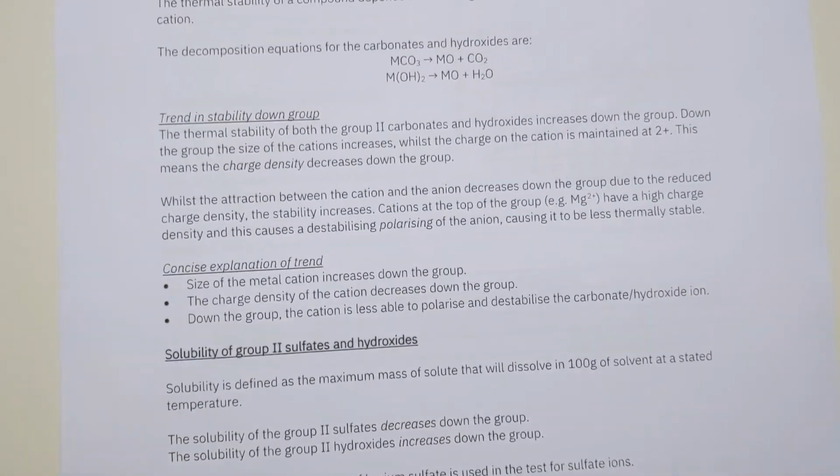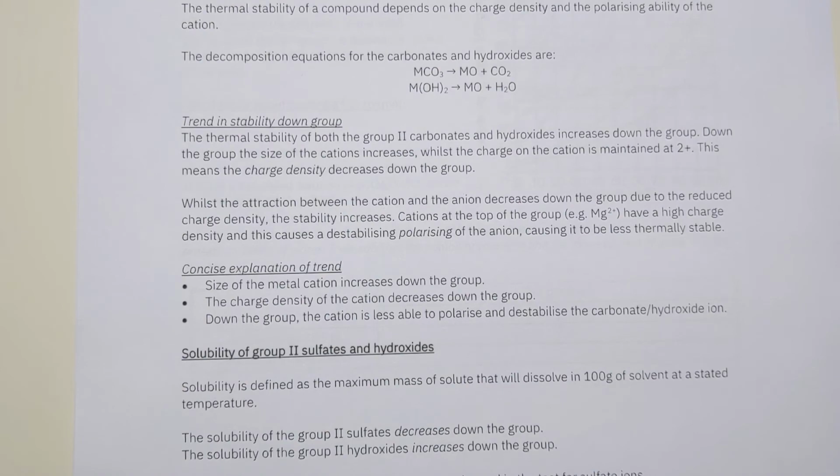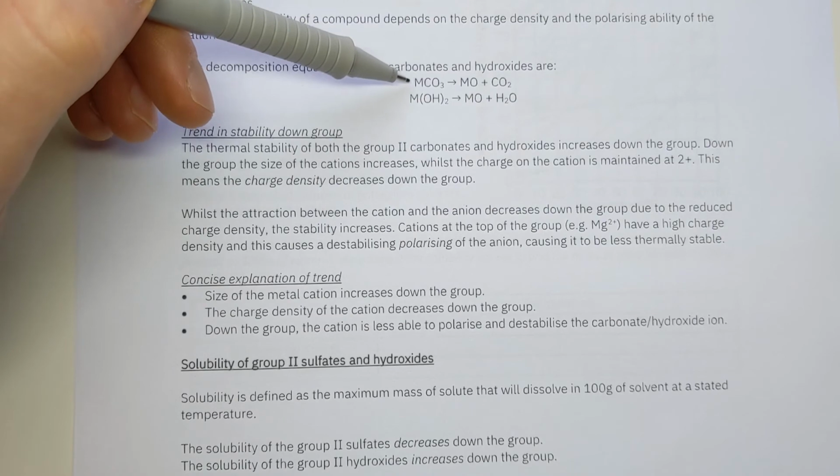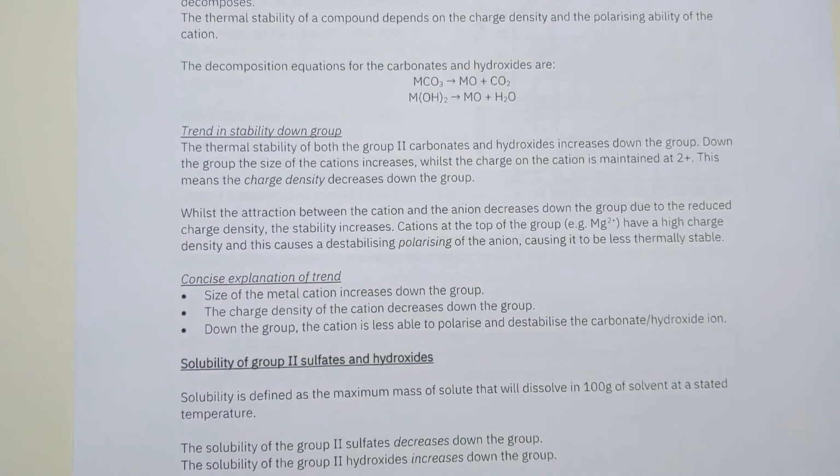So showing how that's written down in a paragraph, I will read through this. The thermal stability of both the group 2 carbonates and hydroxides increases down the group, so it's more stable with things down the bottom like barium. I showed you that for hydroxides, but that will still be the same case for carbonates as well. Down the group, the size of the cations increases, while the charge on the cation is maintained at 2+, so they're all 2+ because they're in group 2. This means that the charge density decreases down the group.